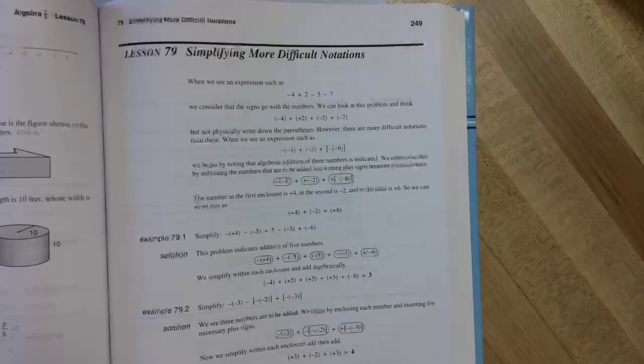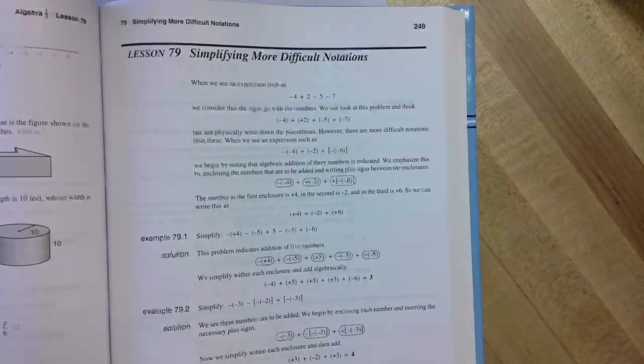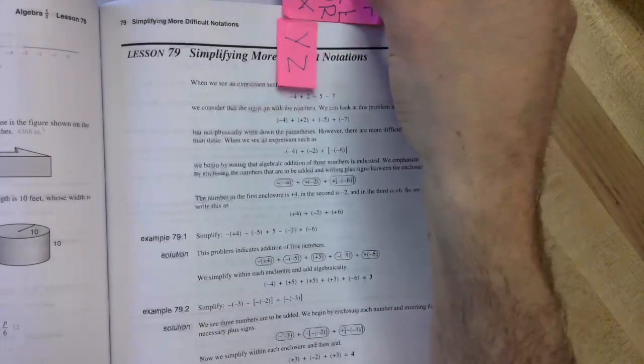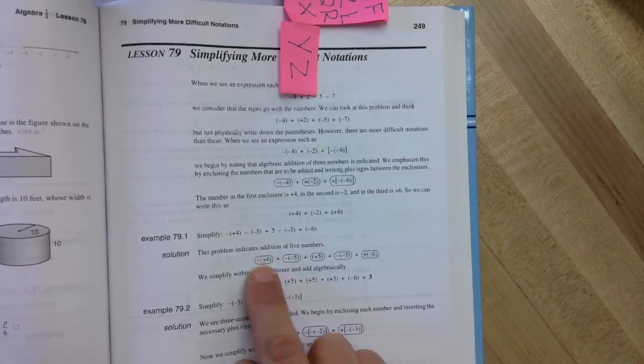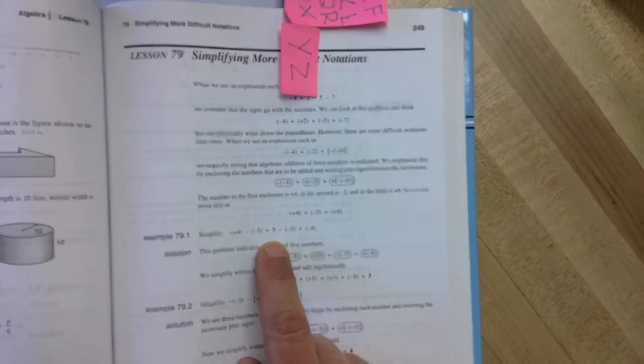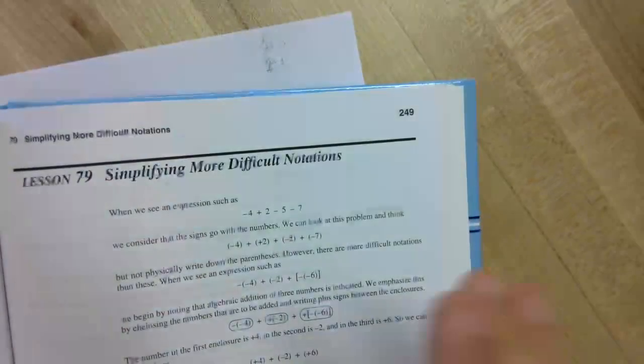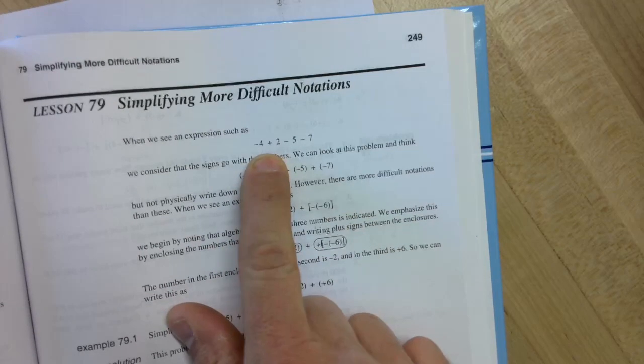Simplifying more difficult notations. Just call it that. Simplifying more notations. Now, is this something that we've done before when we change everything to addition? Yes, that was a previous lesson. That was exactly how it started here. And then we change everything to addition.